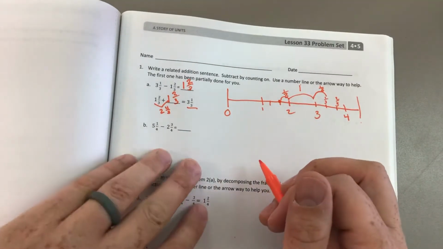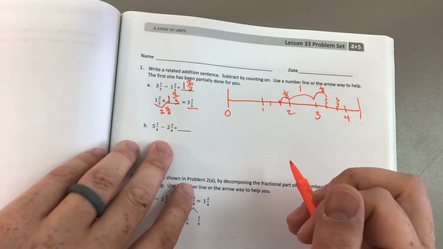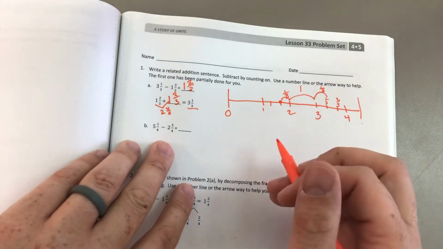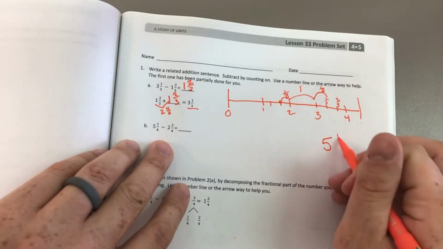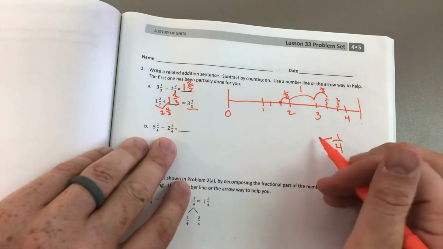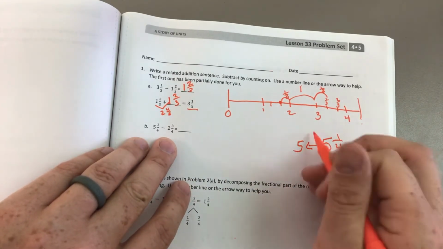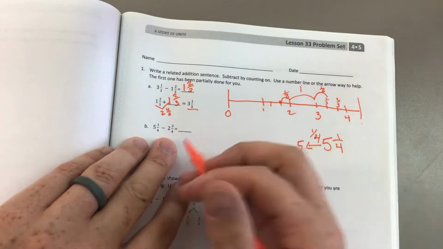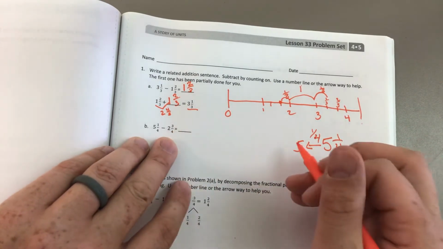Another method we can do is a number line method. And what you're essentially doing is you are starting with a certain amount and you are reducing. So if I have 5 1/4, I can take out certain amounts. So to get us down to 5, we would have to take away 1/4.